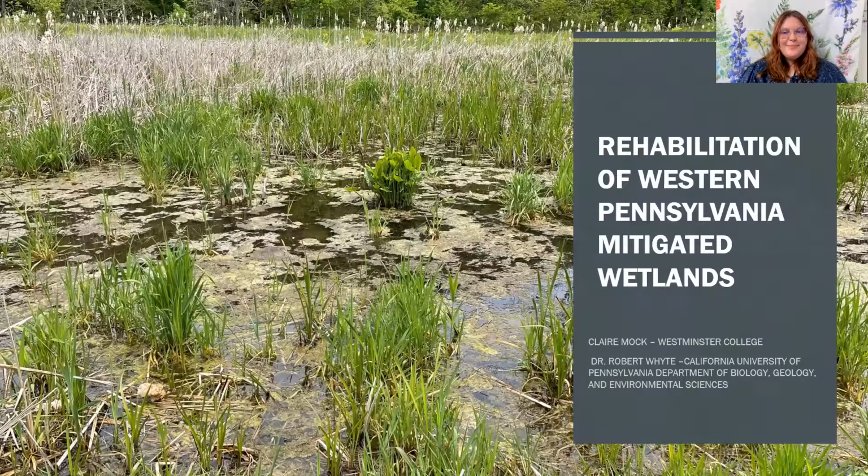Hi everyone, I'm Claire Mock and I'm a sophomore environmental science major here at Westminster College. So this summer I did an internship on the rehabilitation of Western Pennsylvania mitigated wetlands with Dr. Robert White from California University of Pennsylvania.